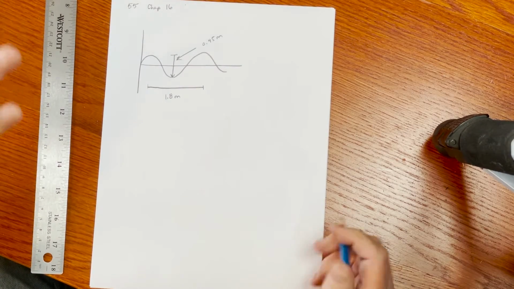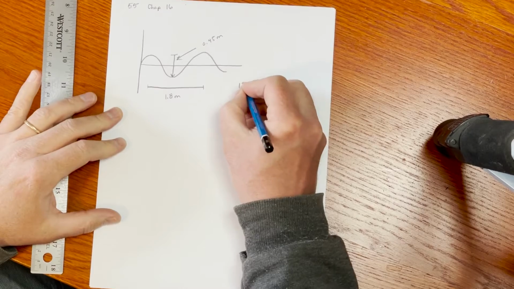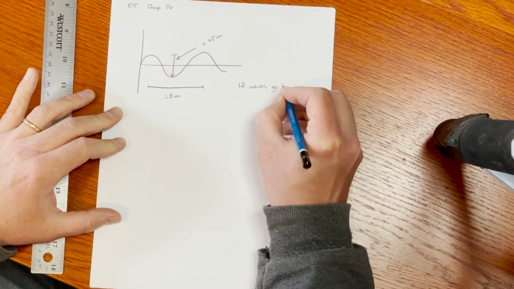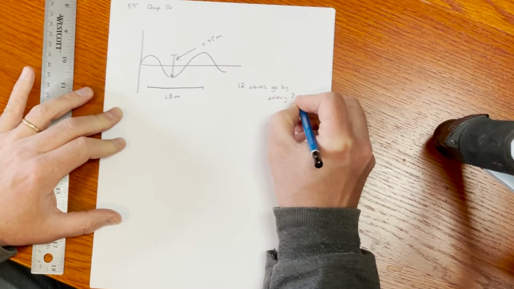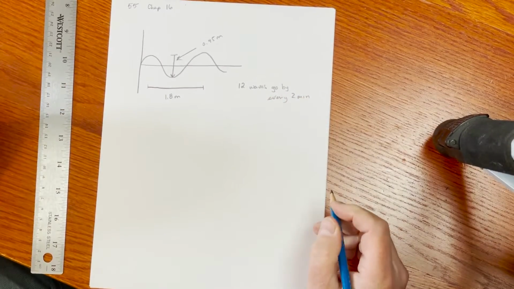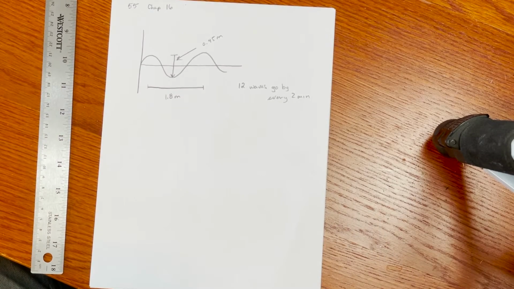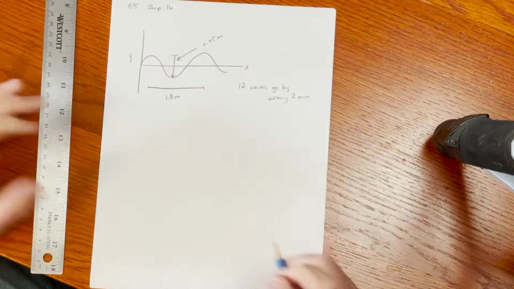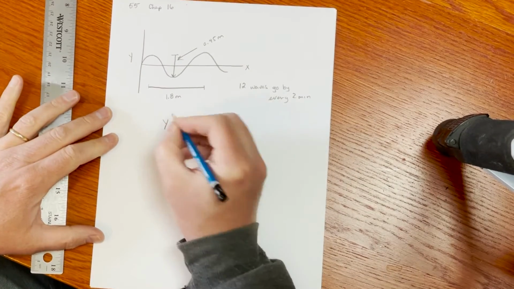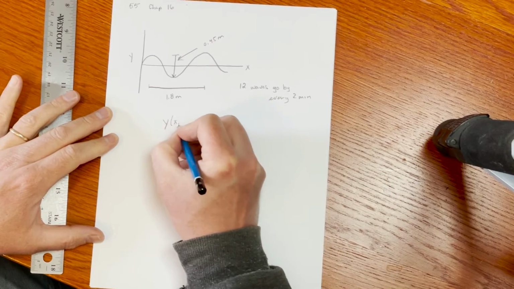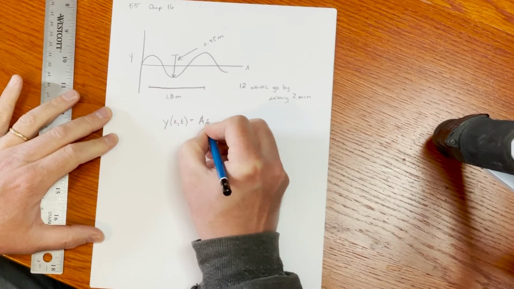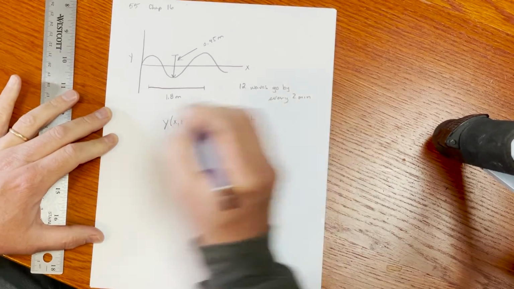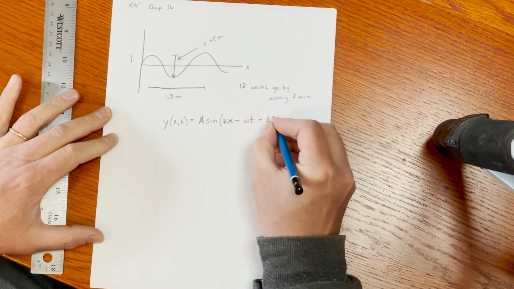And then they observe for a little while, and they notice that 12 waves go by every 2 minutes. And so the question is, what function describes this based on the mathematics that we just talked about? This is our displacement, this is our position, and so we have this equation, which is the amplitude times the sine of kx minus omega t for a right-moving wave, plus this phase constant.